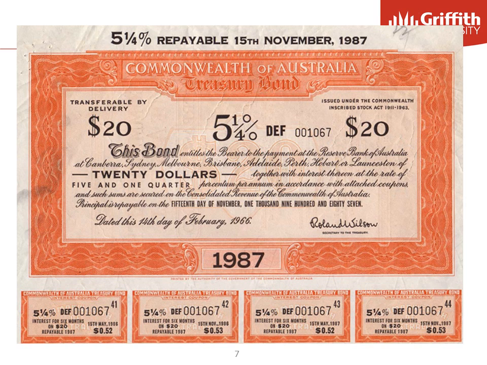This is an example of how bonds used to be issued in the old days. Here we have a bond that has a coupon rate of 5 1/4, repayable when it matures in November 1987. It was issued in February 1966 and it has a face value of $20. In November, Treasury would have paid back this $20 to investors in November 1987.